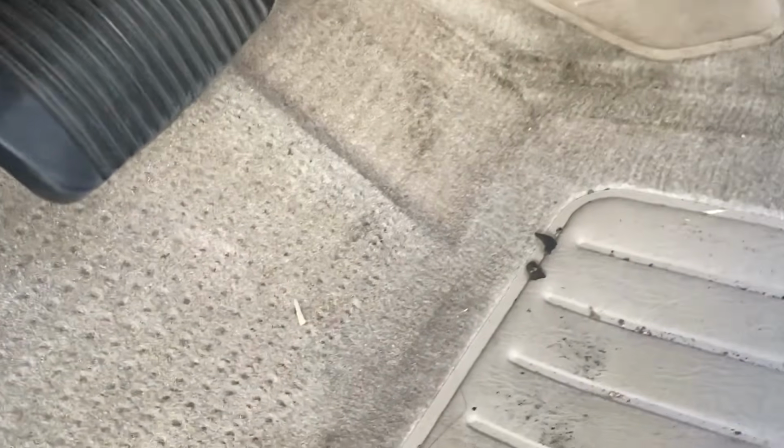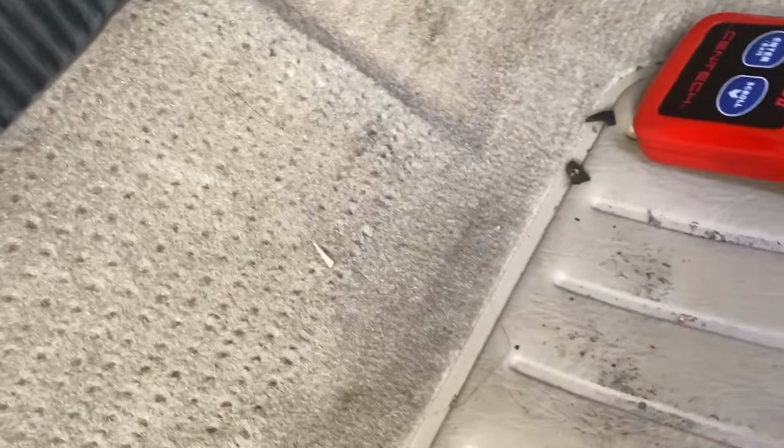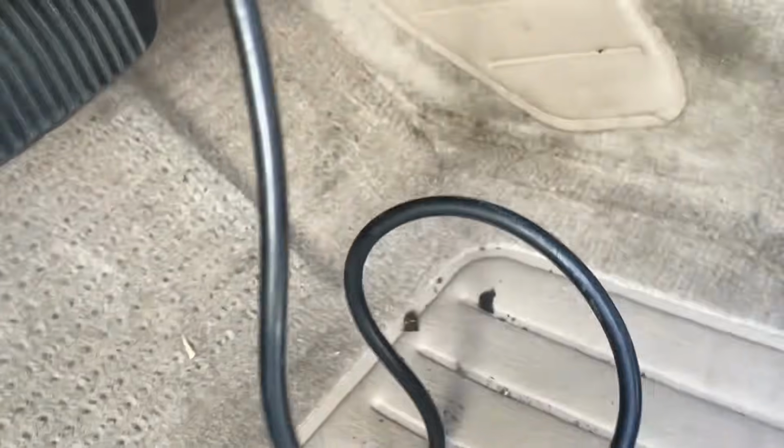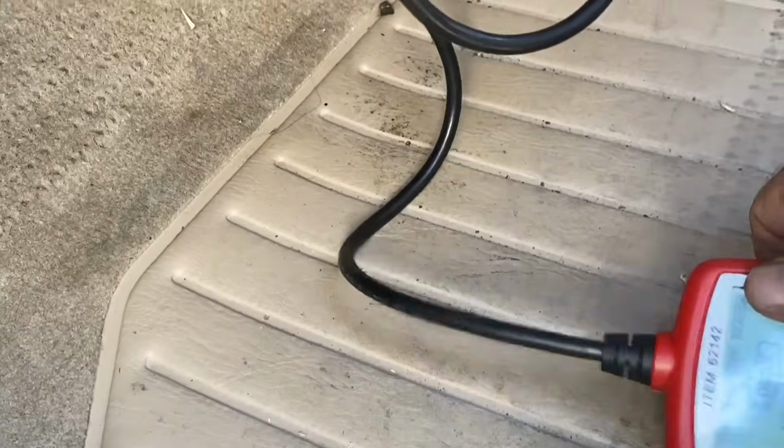Okay, so what I'm gonna do now is put the OBD on it again. I just gotta make sure that I put this baby on right. See if I can reset it. So this is what I'm gonna find out.